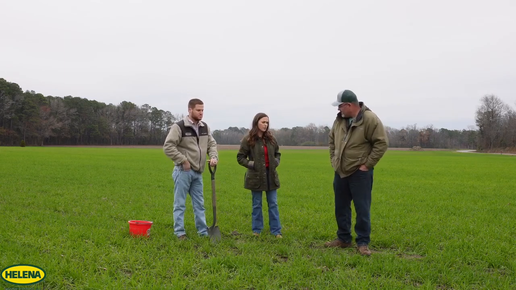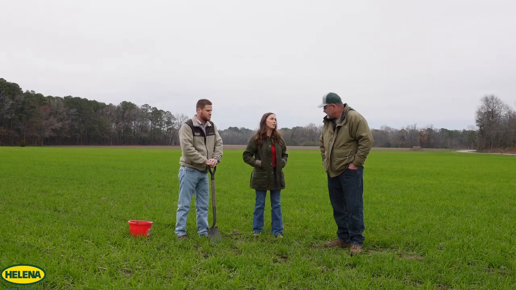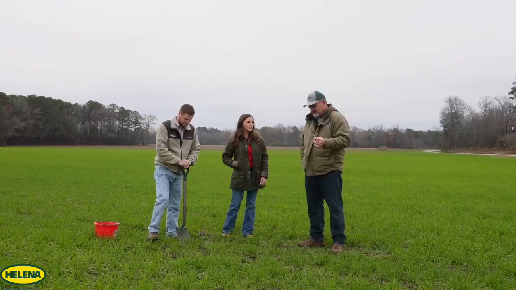So with fall tillers and spring tillers, when would that cutoff be? You know, is there anything that's going on during the winter? It takes 2 things to allow wheat to tiller. You got to have warm weather and you got to have nitrogen.